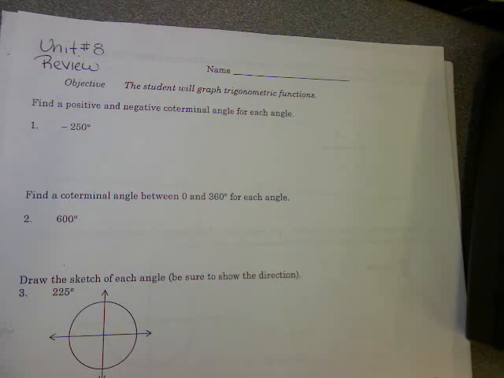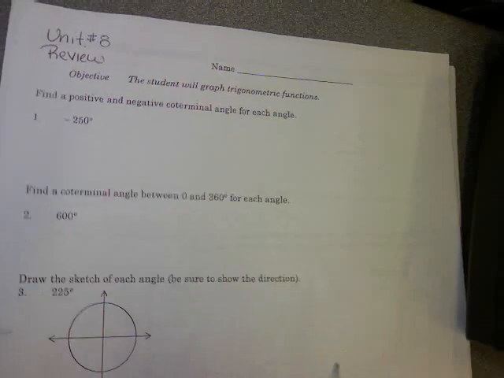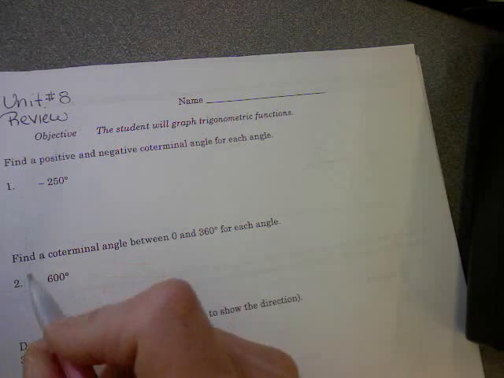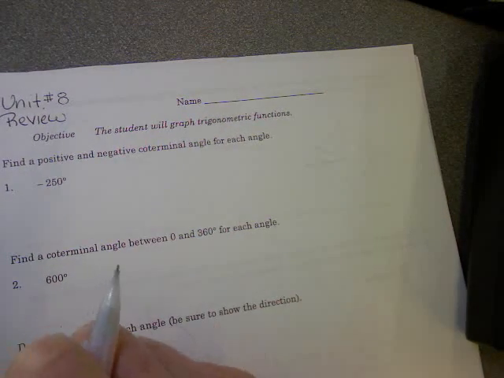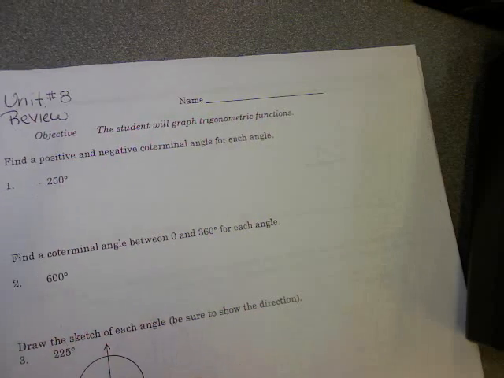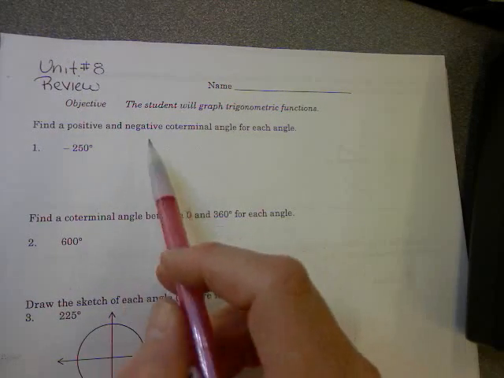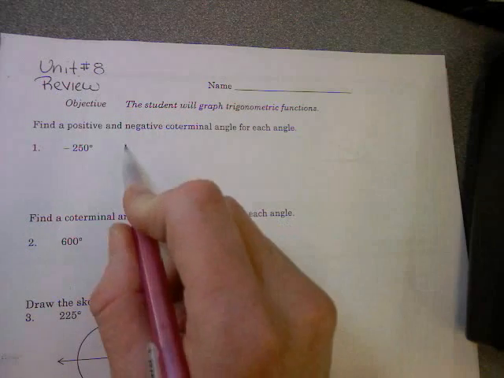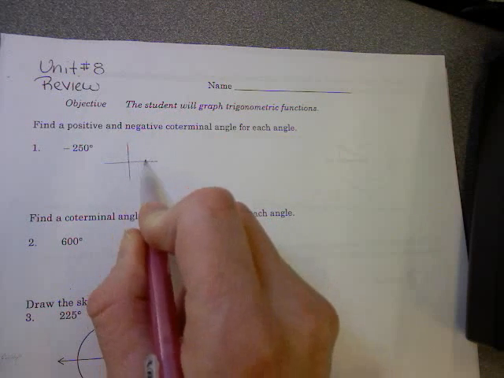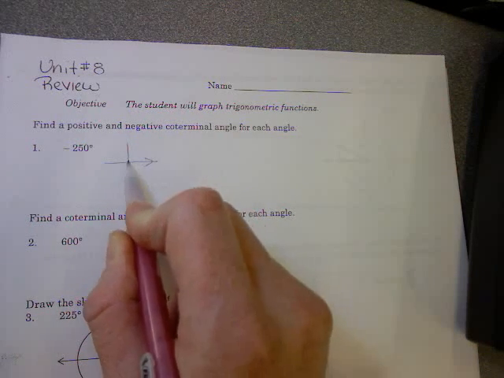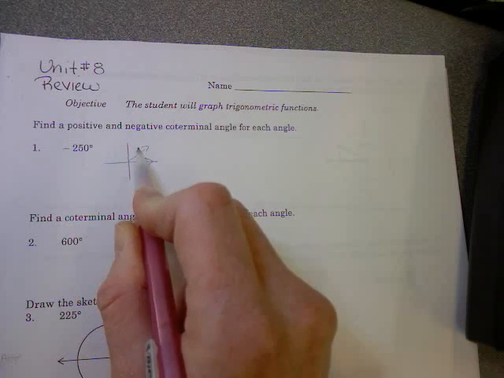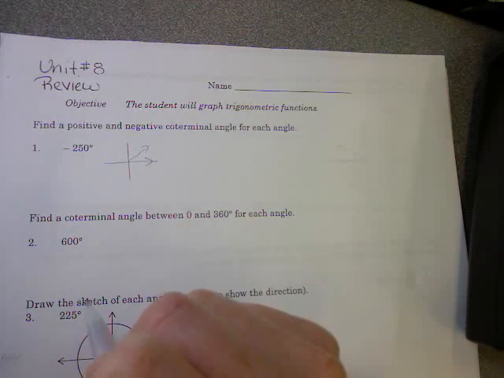Okay, this is review guide number 2 for the trig unit, and we'll start with number 1 here. Positive and negative coterminal angle for the angle of negative 250 degrees. Well, coterminal angle means that if you have an angle somewhere, let's just pretend it's this angle, you need to get it back to that angle.